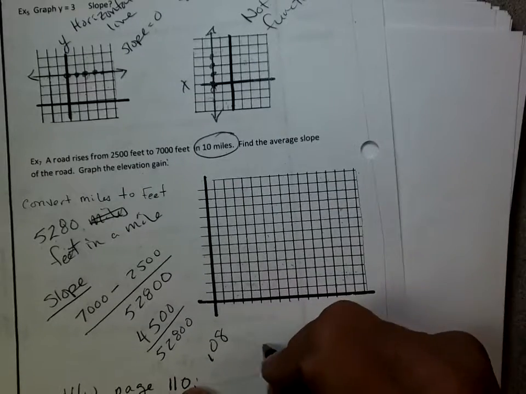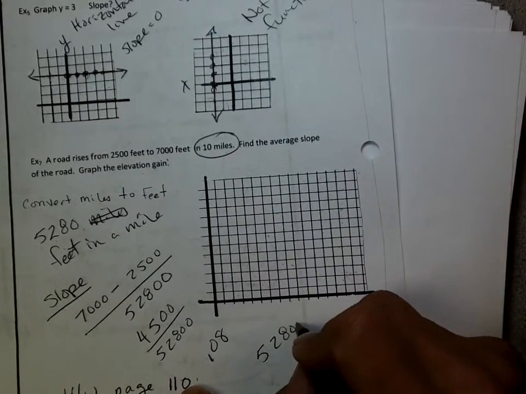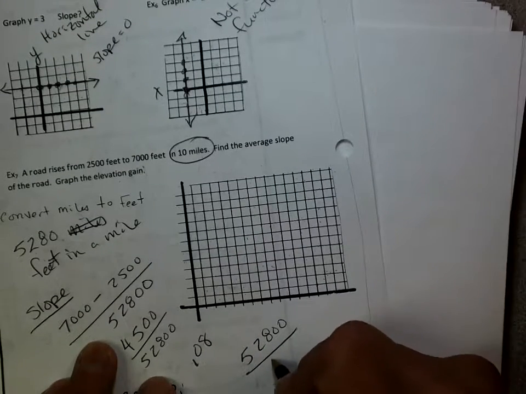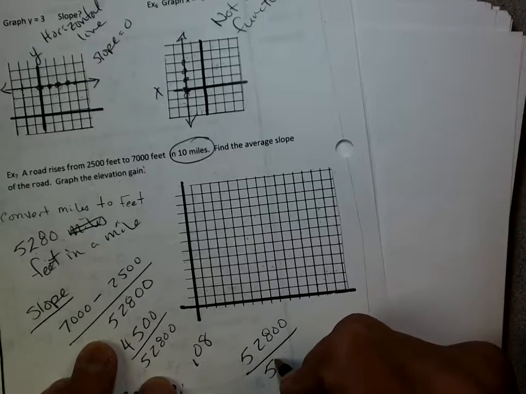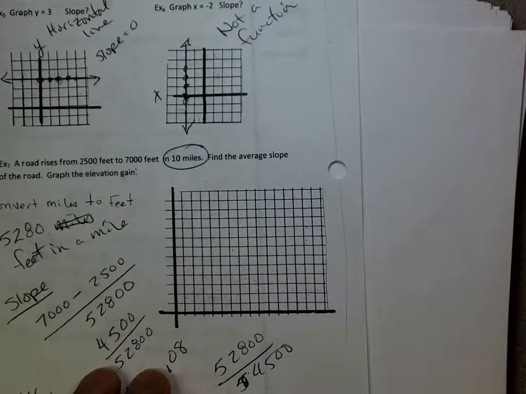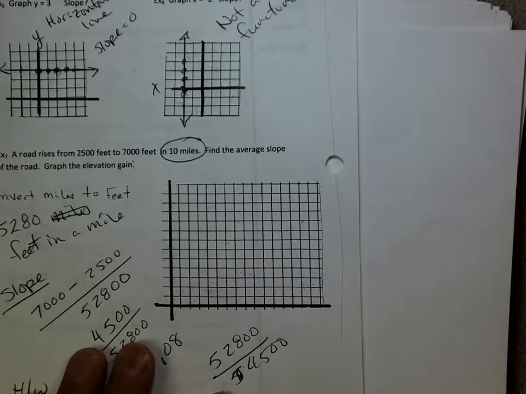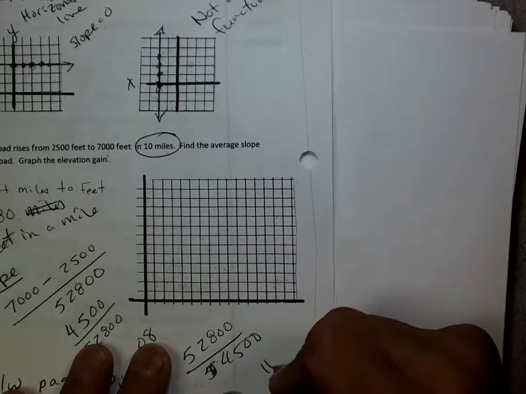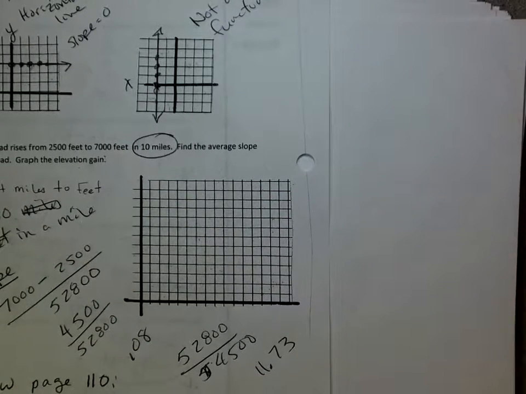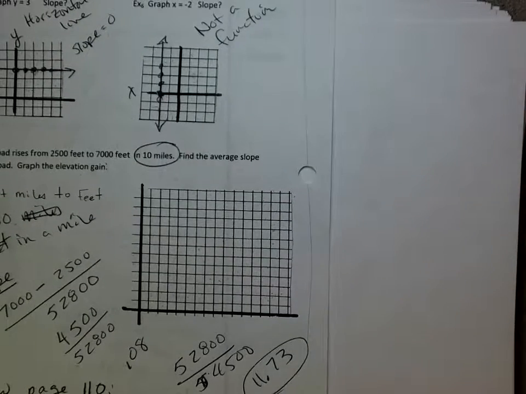Or you could divide it the other way: 52,800 over my 4,500. And I get about 11.73. So there's another way to look at it. You can say that you're gaining this many feet per elevation. I'm not saying it right. This many feet per elevation.